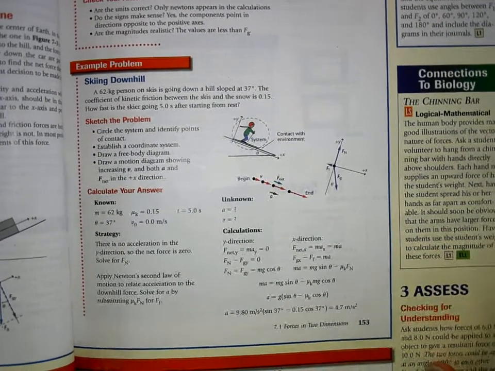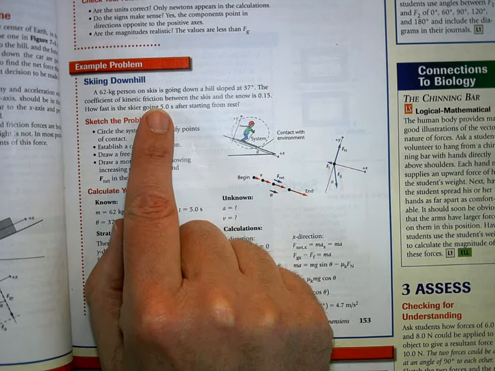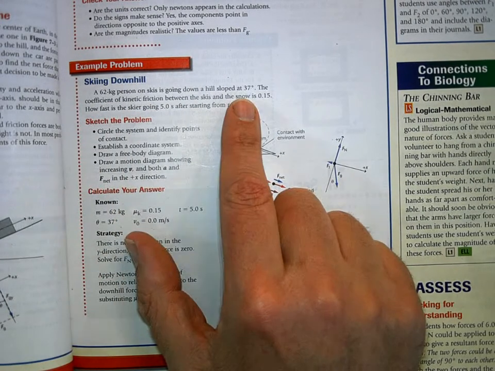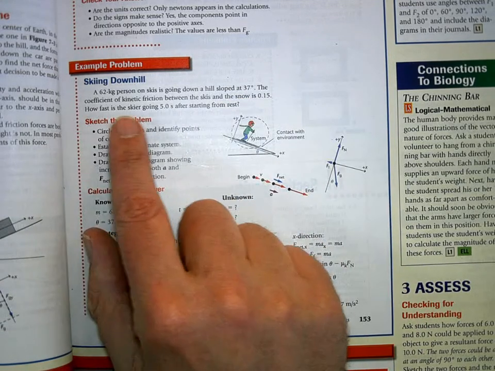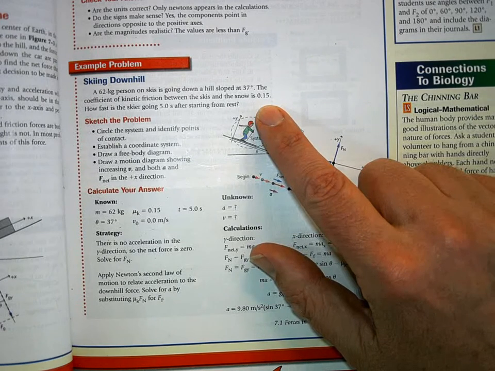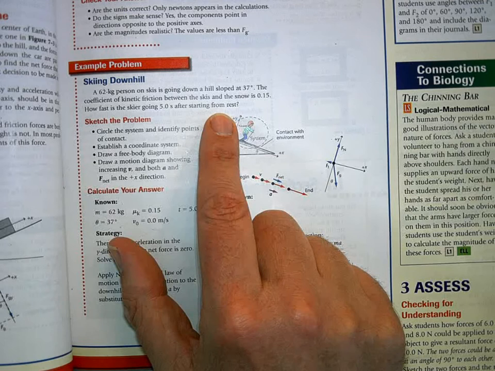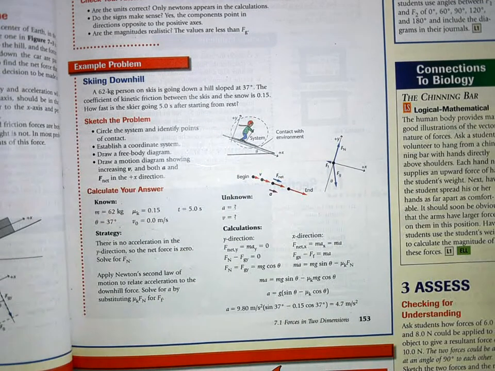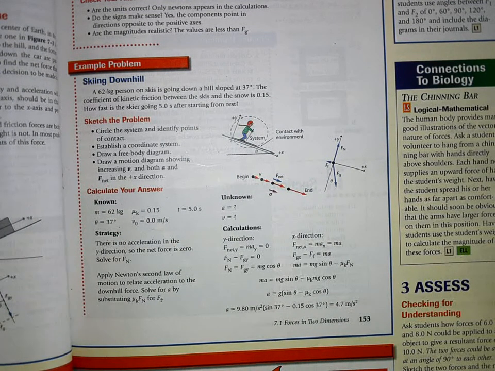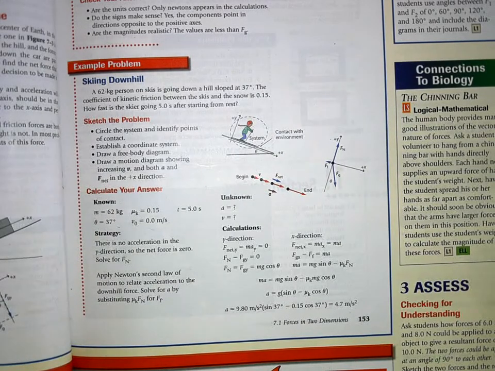And I'll reread it, but it says a 62 kilogram person on skis is going down a hill sloped at 37 degrees. The coefficient of kinetic friction between the skis and the snow is 0.15. How fast is the skier going 5 seconds after starting from rest? So we're going to break that static friction and just assume that we're starting at v equals 0. And when you're 5 seconds into this, how fast are we going? Okay, so let's do this.